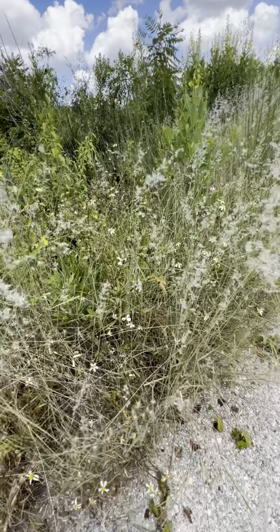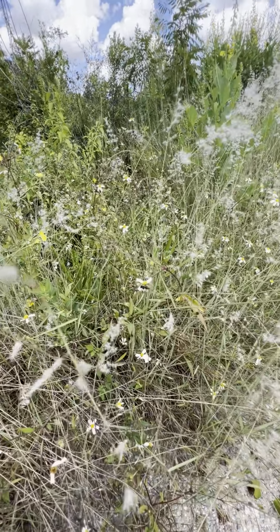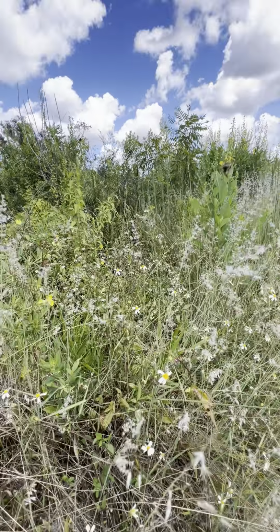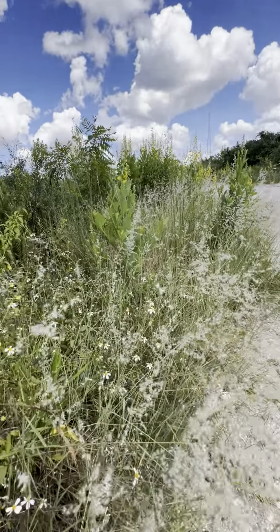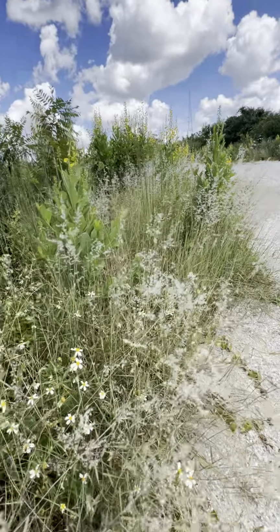Look at this bee eating the dandelion. See, this is why it's important that you have some spots in your yard that are wild. Hello, friend. You say hello to the camera? We're going to be seeing a lot of you.